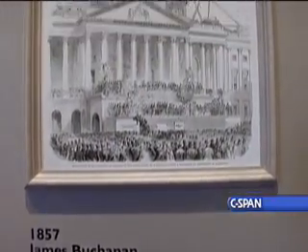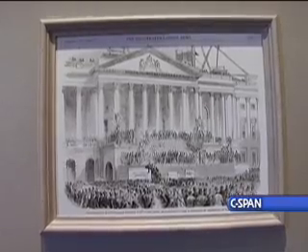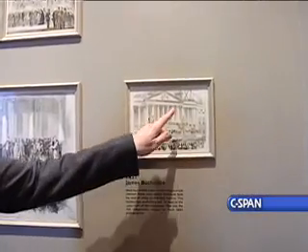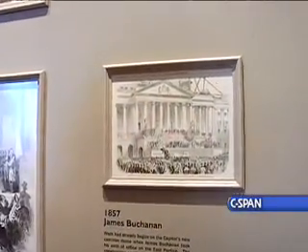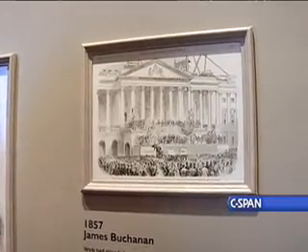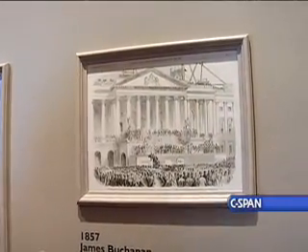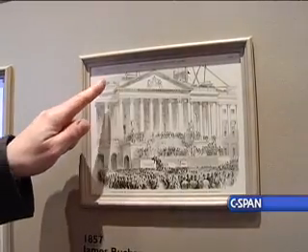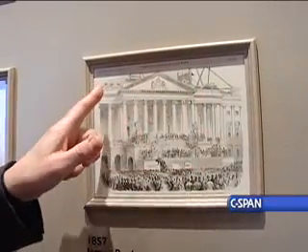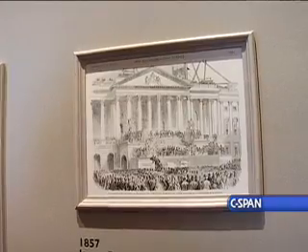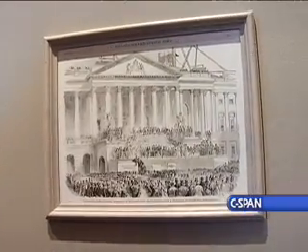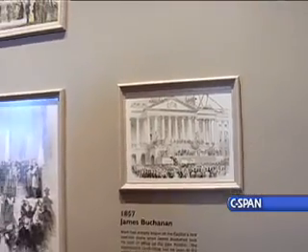We move on to James Buchanan in 1857, and what you see here is the beginning of the construction of the dome of the Capitol. Again, they're on the east front of the Capitol. You can see the crowds all around. In fact, even some people way up here on the balustrade. As I mentioned, the dome was being built during this time, and it was also the first inauguration at which photography took place. So there are actually photographs of this inauguration.